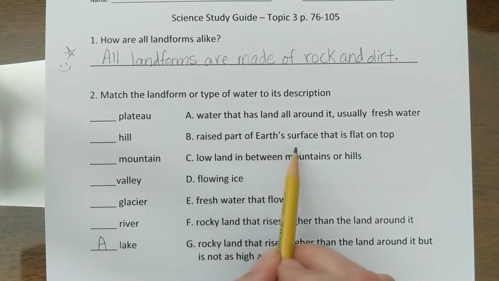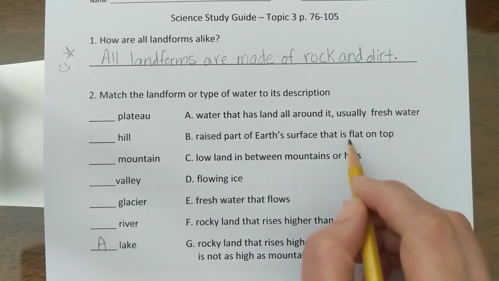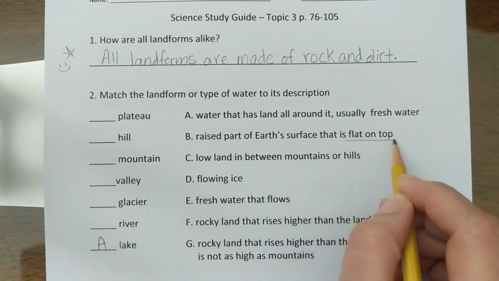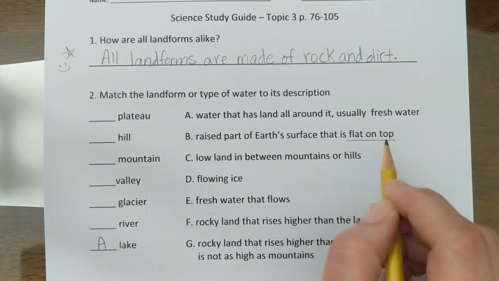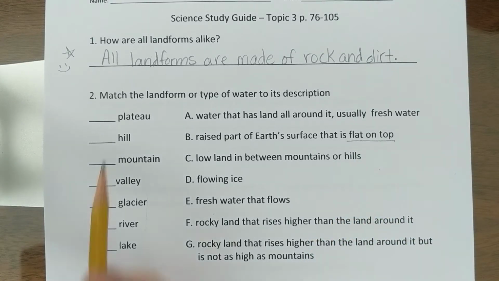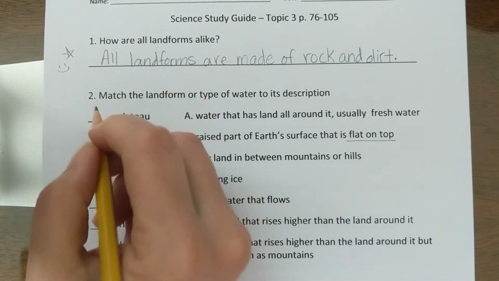B, raised part of Earth's surface that is flat on top. That's a key word right there. If it is flat on top, then that would be a plateau.